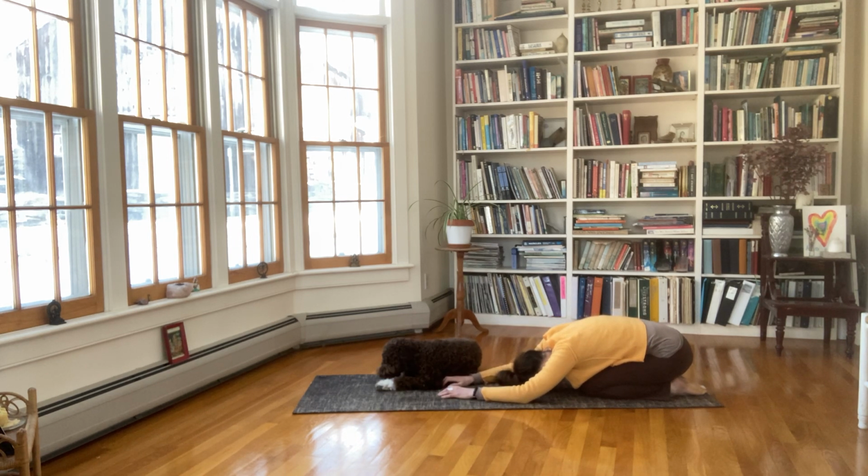Let the breath move freely. Be in any version of child's pose you prefer. Relax the neck and shoulders.